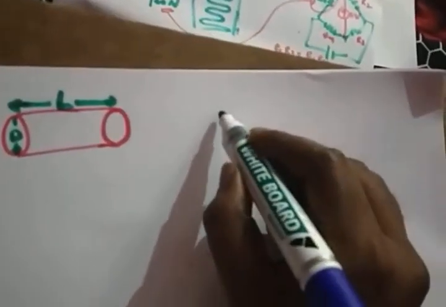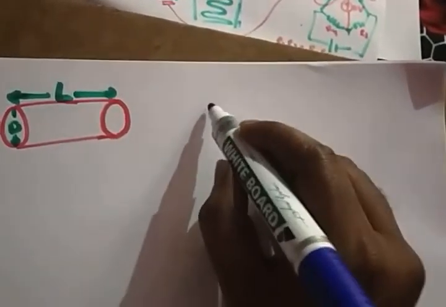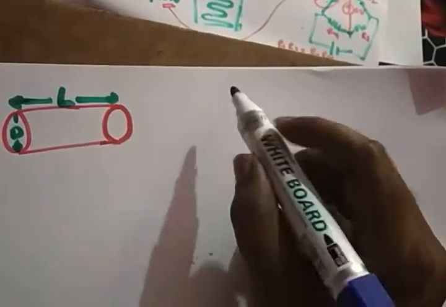If you apply a force, whether it is stretch, strain, or stress, whatever it may be, the conductor will be stretched.